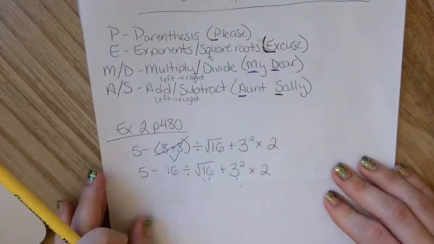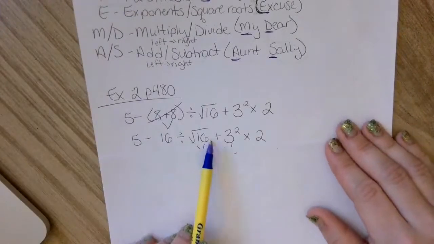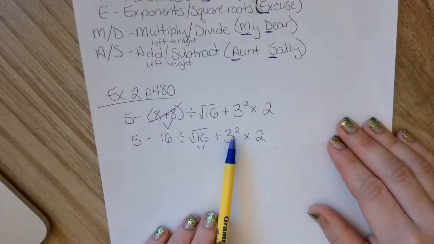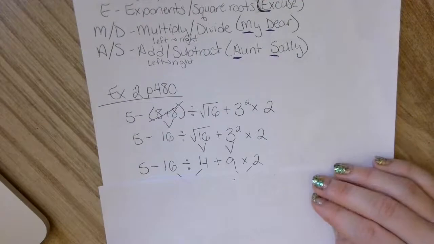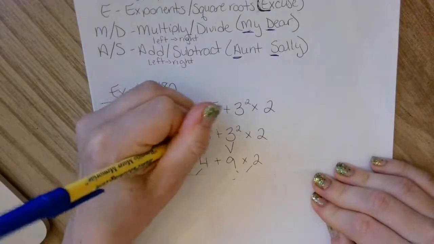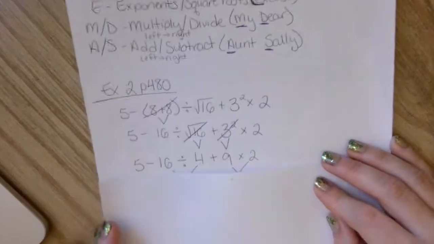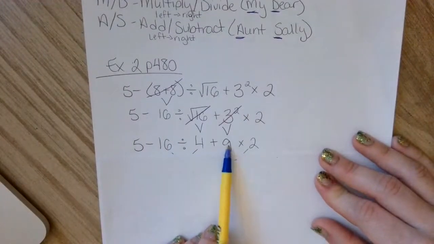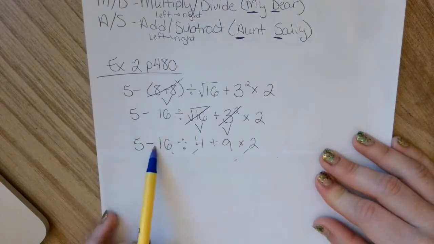So I'm going to do that next. So right here, I have square root 16, which is going to equal 4, and then I have 3 to the 2nd power, which is going to equal 9. So then I've taken care of that one and that one. So then now I'm going to copy down the rest of the problem. So I have 2 multiplication, 9 plus 4 division, 16, subtraction, and 5.